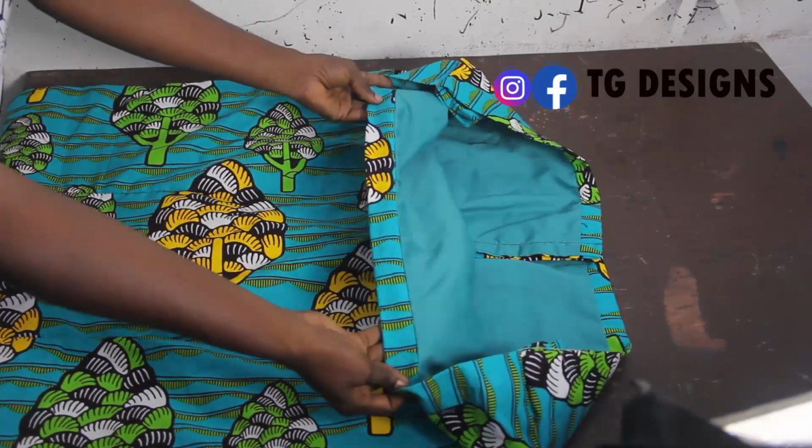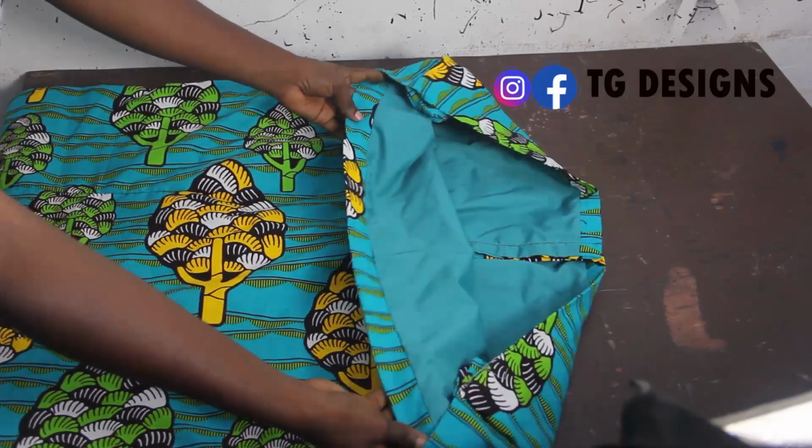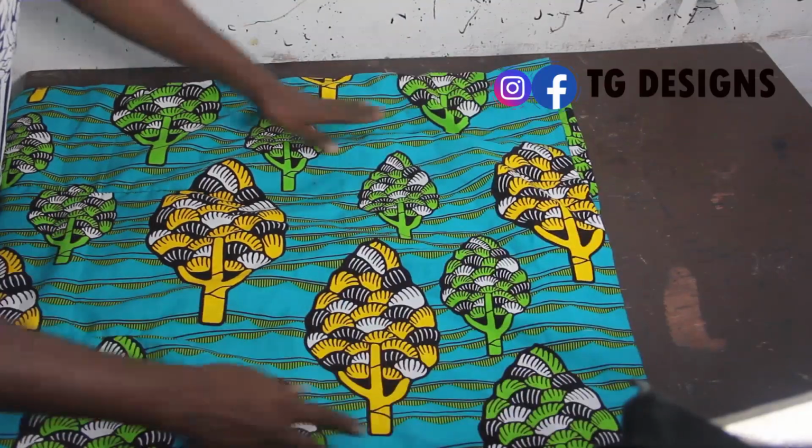And you can see how the lower part automatically turns up and gives a very neat finishing.